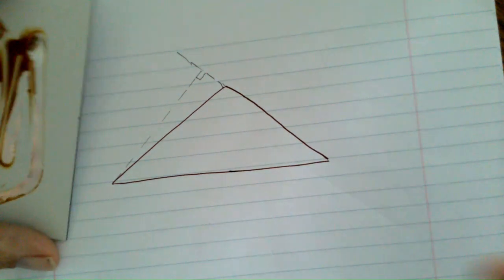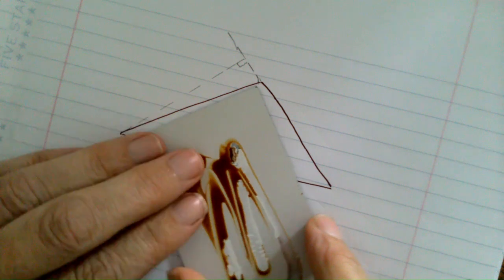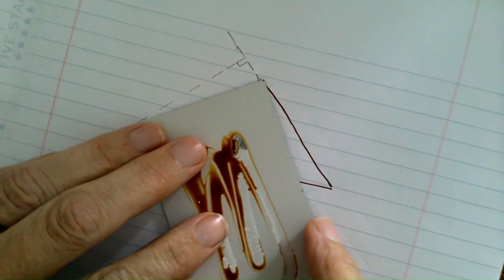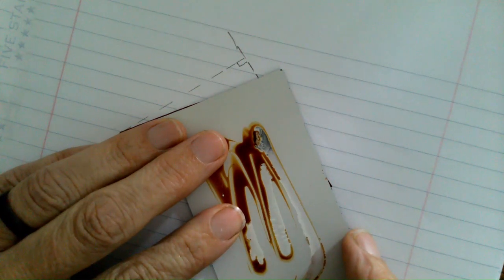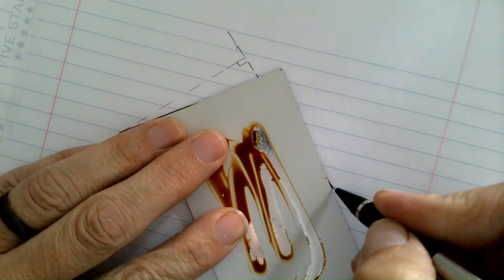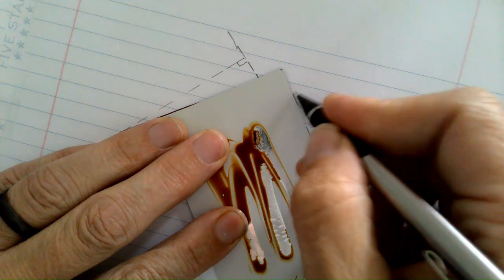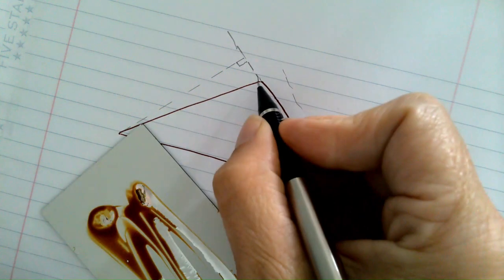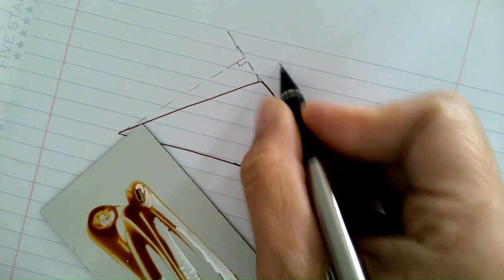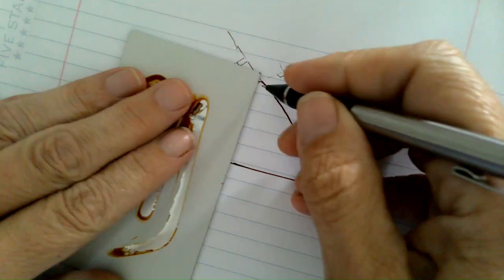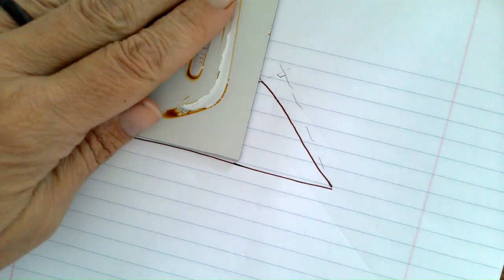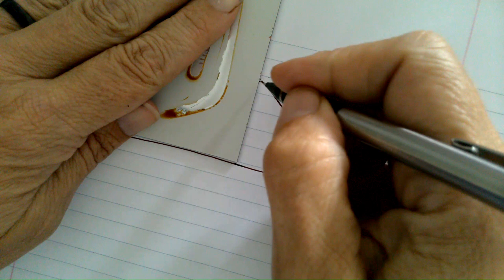Okay, so there was that one, right? What about this one? So make sure we're perpendicular. Got to get through that point. There's our perpendicular, right? And then I still have to do this one. Make sure I get perpendicular through the point.